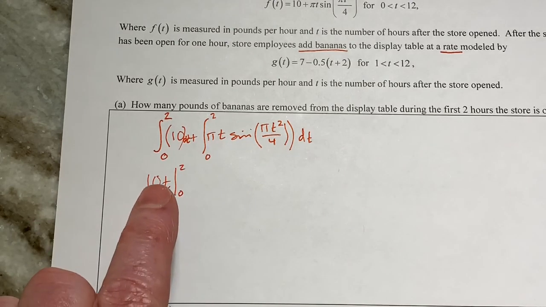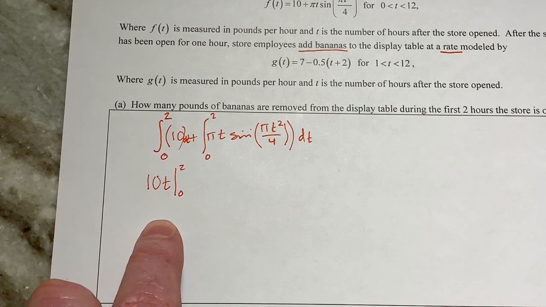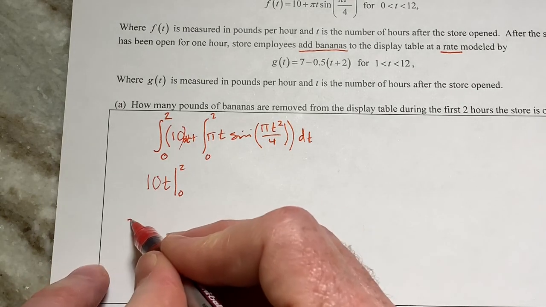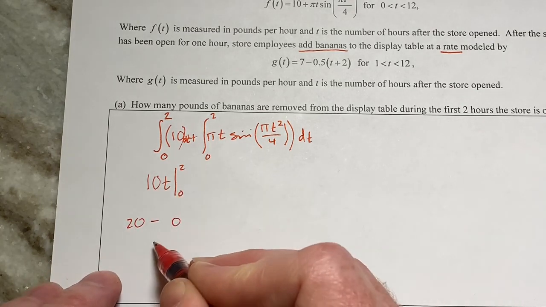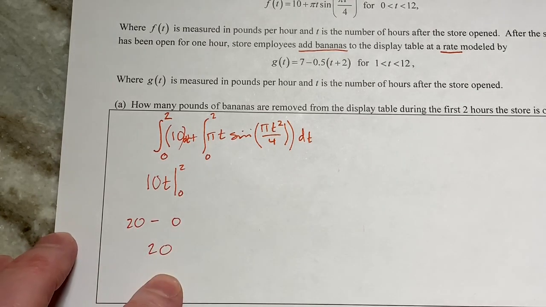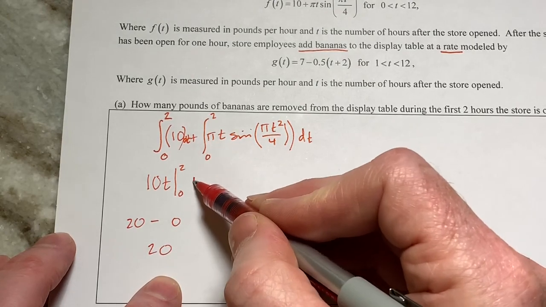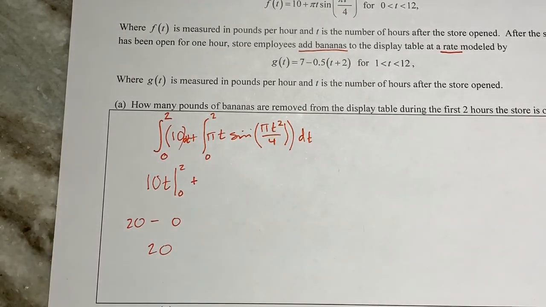So I'm finished with that part. You can go ahead and evaluate that all the way. You get 20 minus 0 right there, so you get 20. So we're done with that part of the integral, and then I'm going to come back and now deal with this part. Now this part's a little trickier, okay?